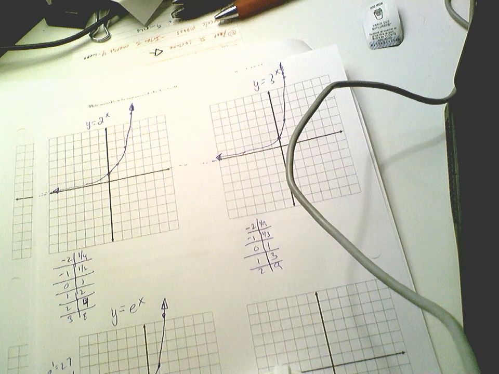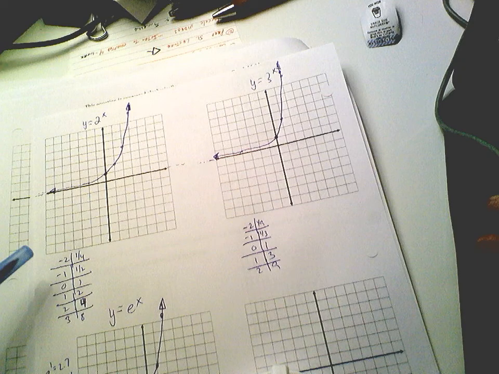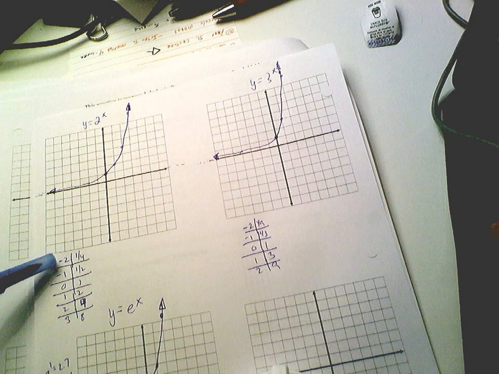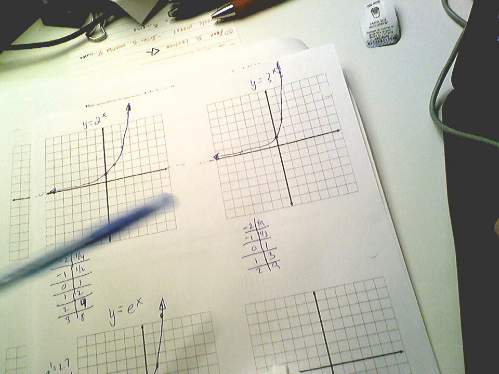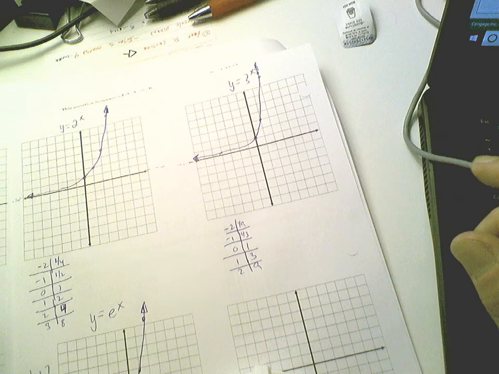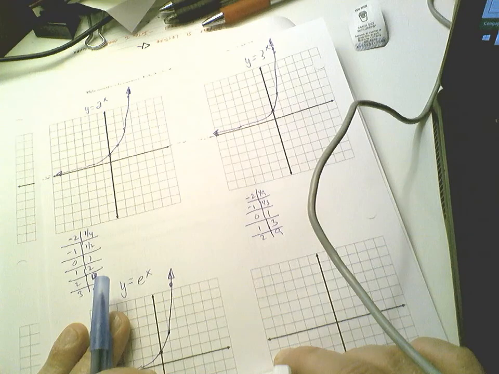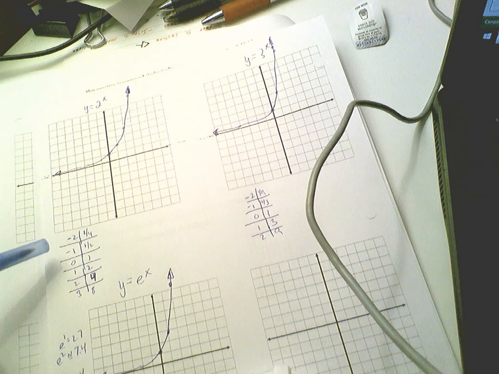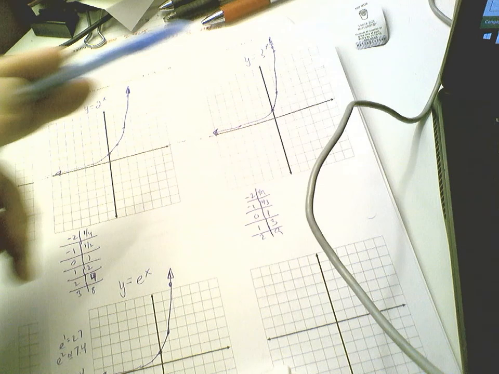Obviously, I have a very short amount of graphing scale here, but what I've done is I've created a little table. 2 to the negative 2 power is 1/4. 3 to the negative first is 1/3. 2 to the 0, 3 to the 0, always 1. And I built some very simple, what I call anchor points. What I'd like you to make sure that you do is go ahead and build yourself your own little parent graphs: y equals 2 to the x, y equals 3 to the x, y equals e to the x.